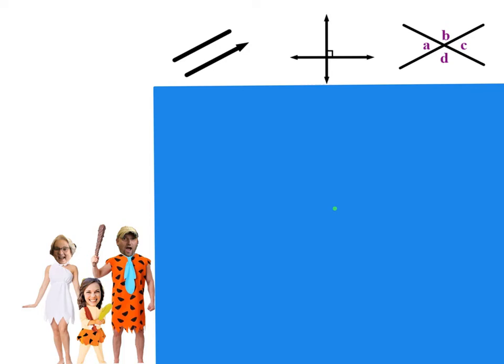Alright, this is a review over some angle relationships that we need to know for plane geometry. I'm looking at the first two. I want to remind you that this first one has two endpoints, so that is what you call a line segment. This one has one endpoint and goes forever in one direction, that's called a ray.